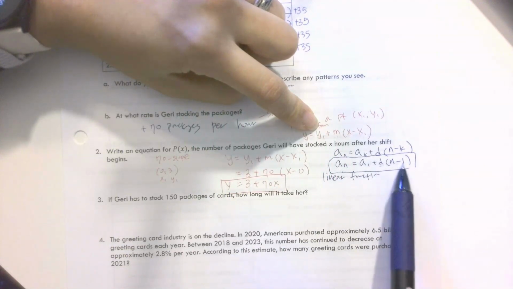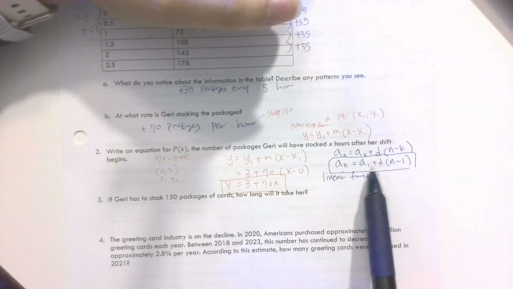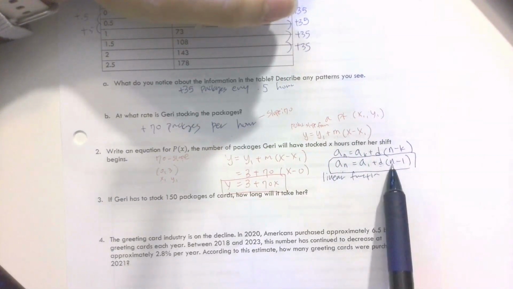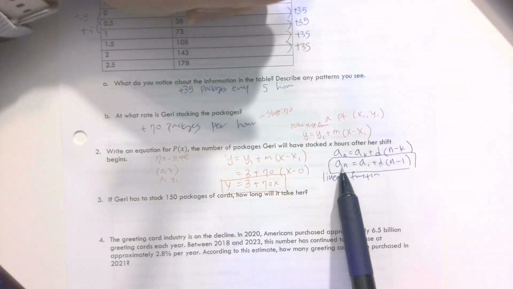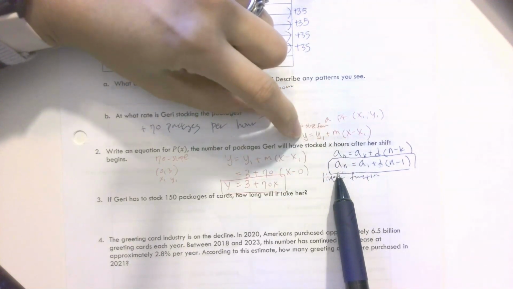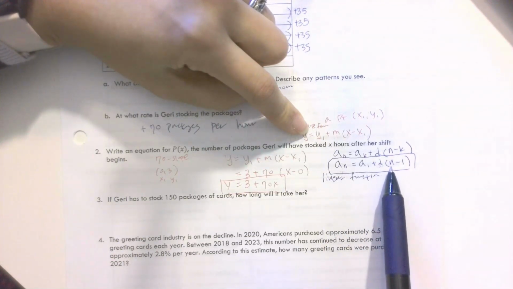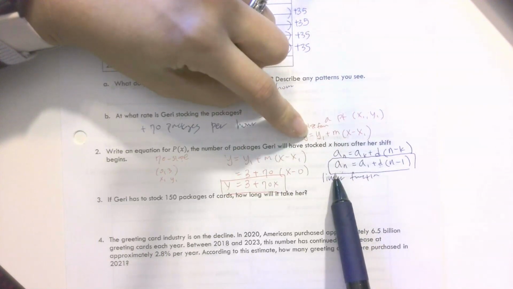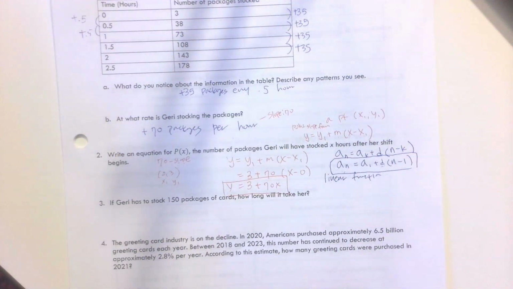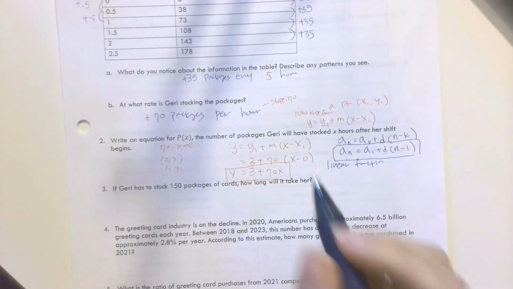Which one are we using for y1? a sub 1. So that's actually a point, right? 1 comma the first term. And then the n in a sub n is just the general input n, and then the output a sub n. So they're like the same thing. We're just using different letters because for the linear function we use x and y. For an arithmetic sequence we use n as an input, like a whole number, right? And a sub n as an output. So they're the same thing. So that's where this whole thing came from. Yeah, we'll talk more about it when we summarize it later. All right. If Gary has stocked 150 packages, how long will it take her?